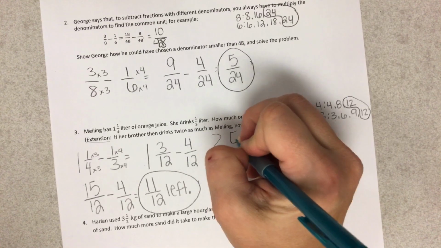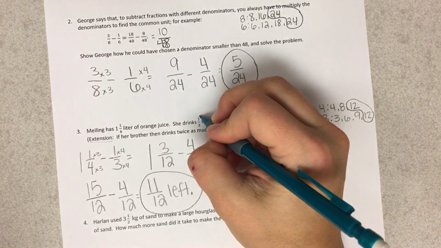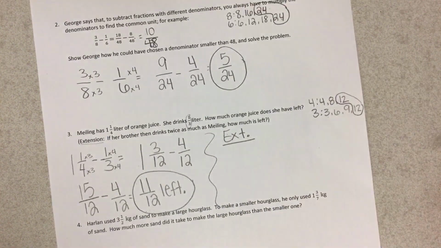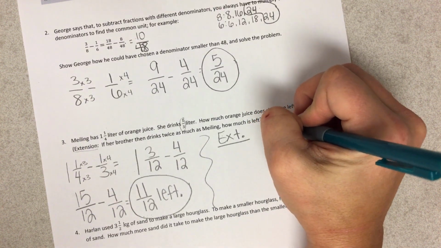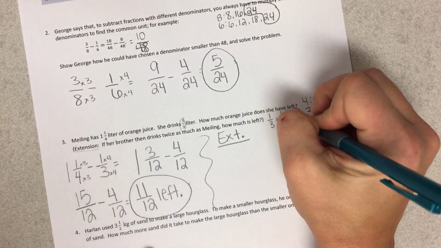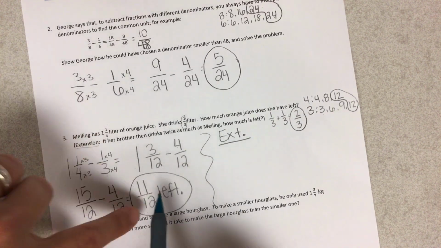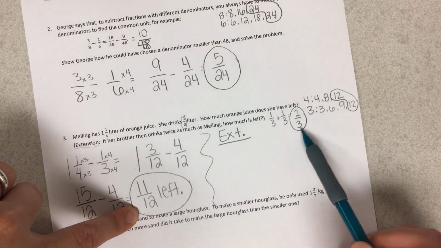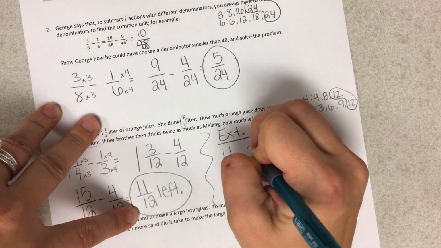This is the extension, and I'm just going to call it an EXT. And it says that if her brother drinks twice as much as Mei Ling, then how much is left? So if Mei Ling drank 1/3 and he drinks twice as much, basically what I'm saying is 1/3 plus 1/3. So that's basically telling me that he is drinking 2/3 of orange juice. And so what I'm actually going to do is, because I've already subtracted how much she drank, I'm now going to subtract what I know is left. I'm going to subtract what he drank. So I'm going to take that 11/12 and I'm going to subtract 2/3.